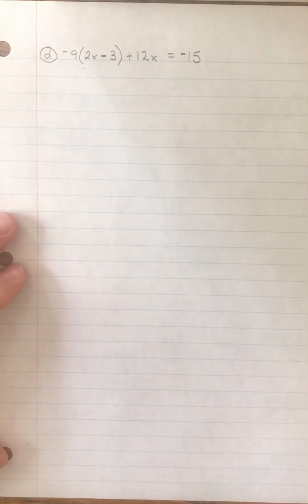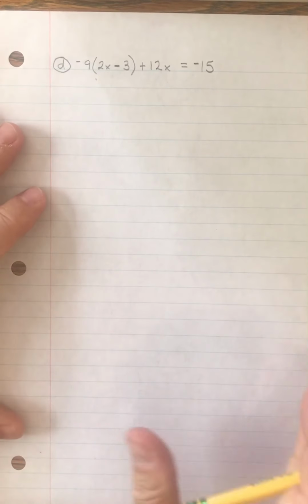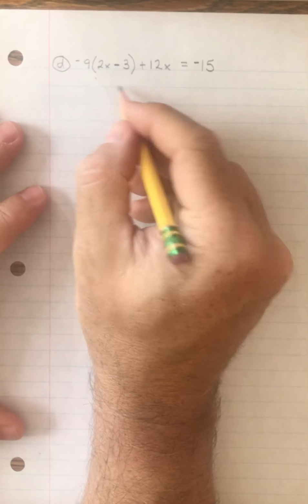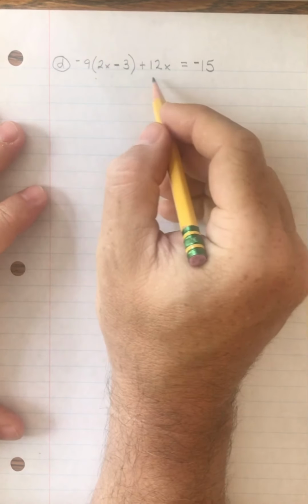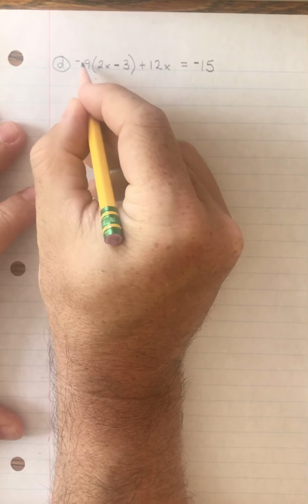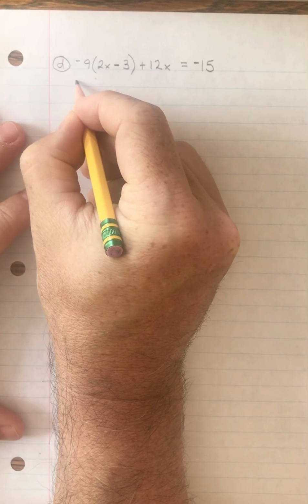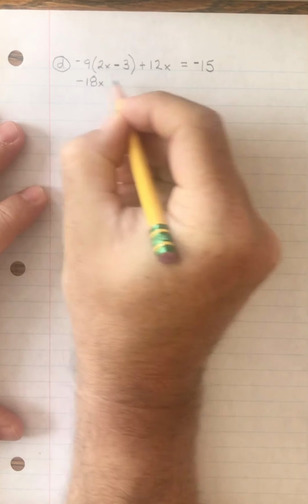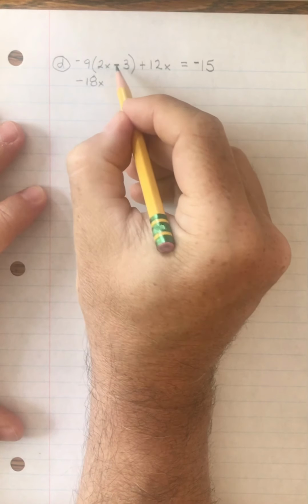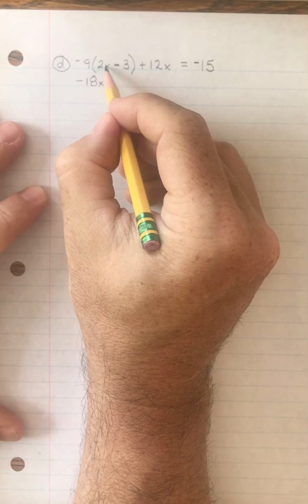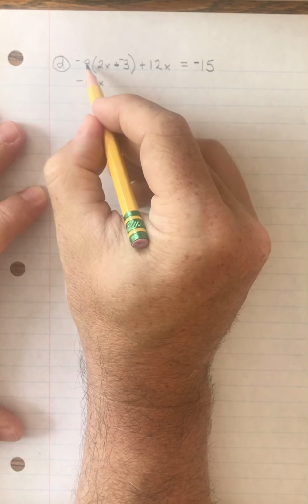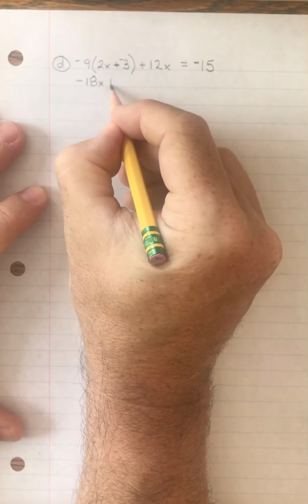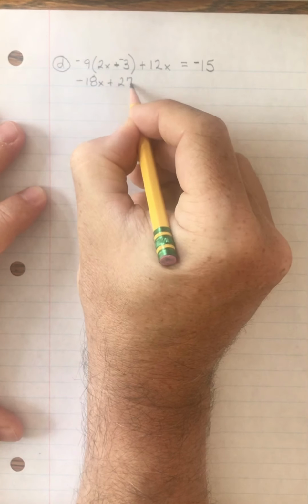All right, one more. All right, I'm going to distribute here first. Okay, so this is the whole side. It looks a little confusing, so I'm going to distribute. So -9 times 2x, that's -18x. And I'm going to change the subtraction into addition so it clears it up a little bit. 2x plus negative 3. So negative 9 times negative 3 is 27.